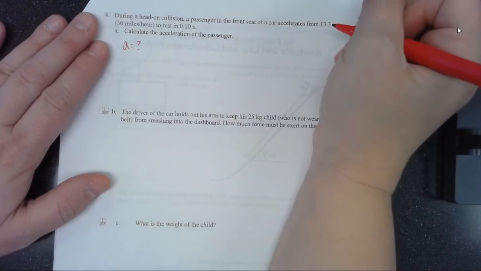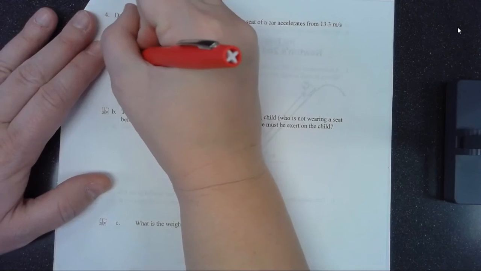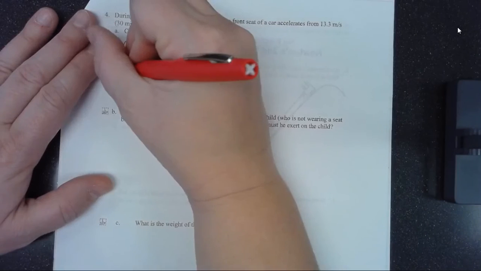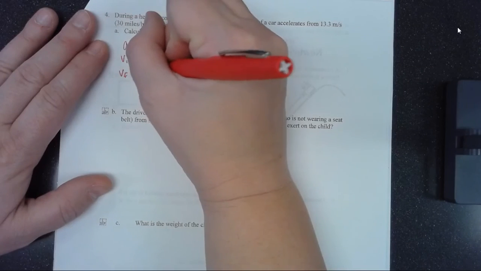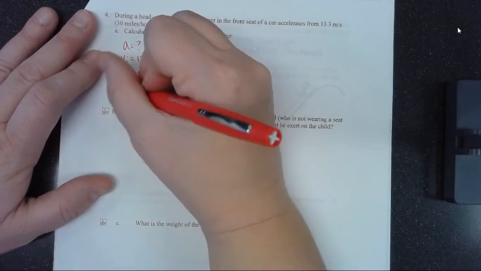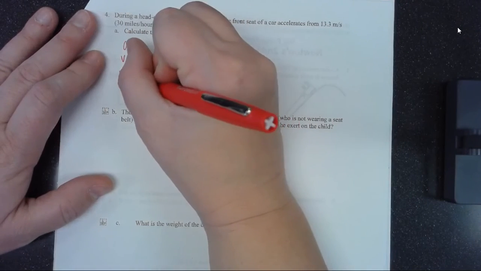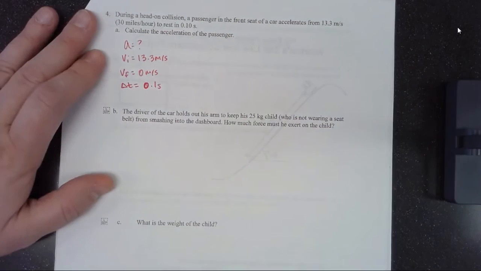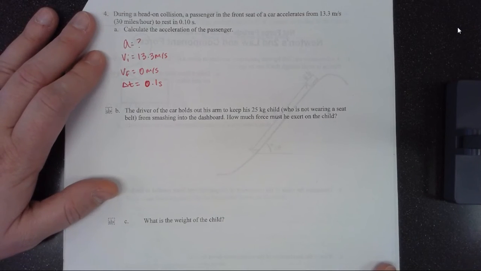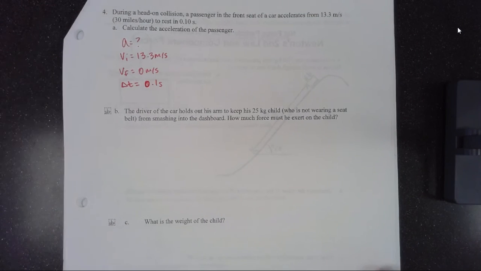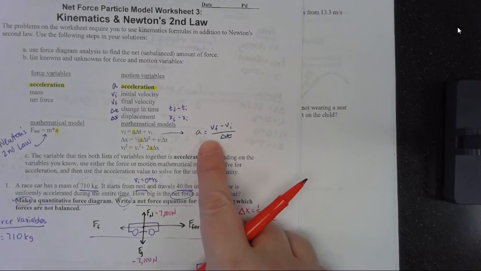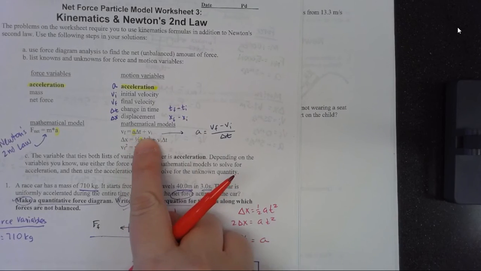We already know that our initial velocity is 13.3 meters per second. We know that our final velocity is 0 meters per second. We know that our change in time is going to be 0.1 seconds. So that's how long it takes for the car to come to a stop. So if we've got acceleration, 2 velocities, and time, we can look at our chart on the front. Look at this. I already rewrote it. So we can use this first equation to figure that out.